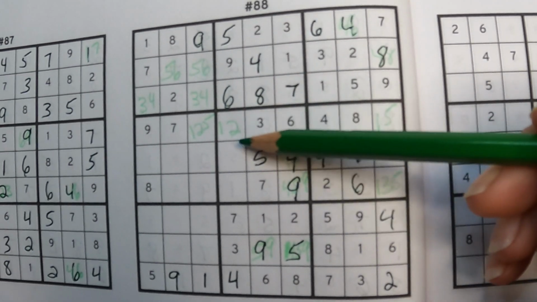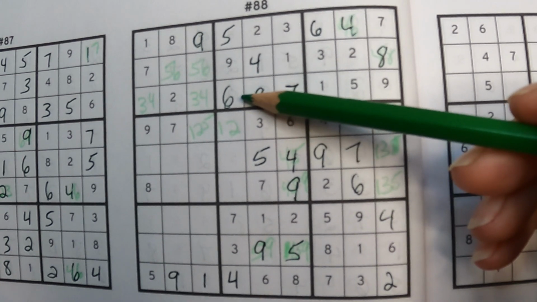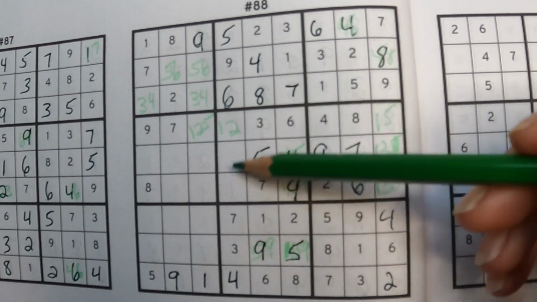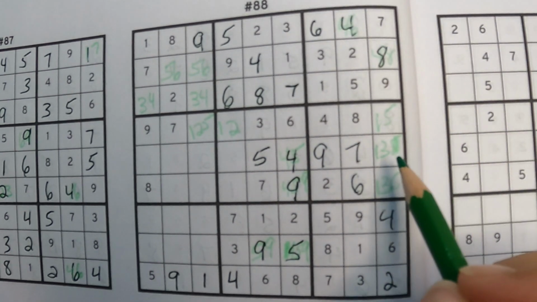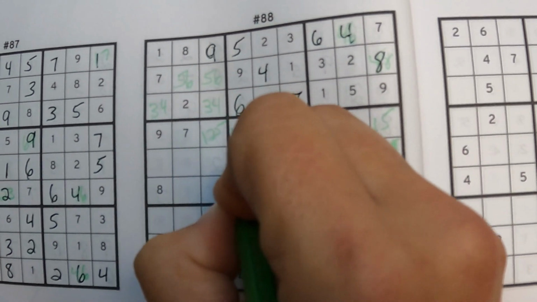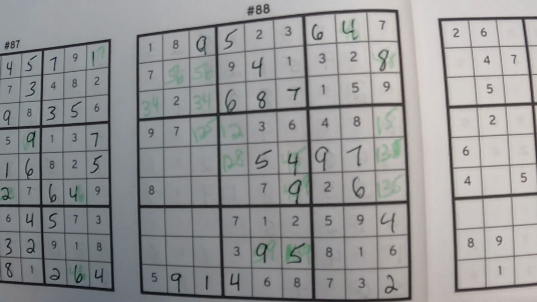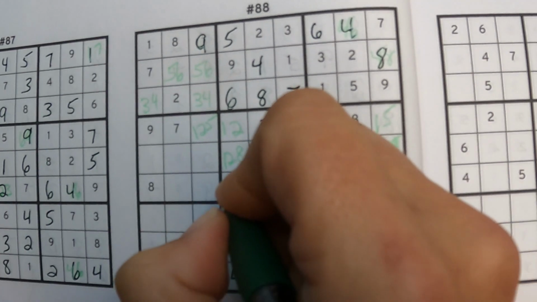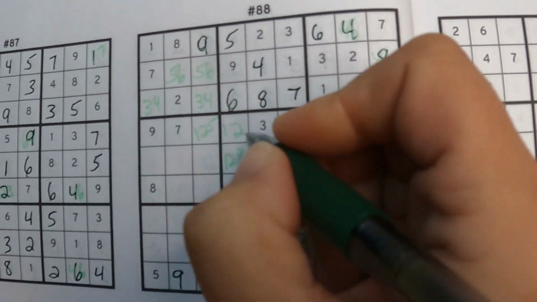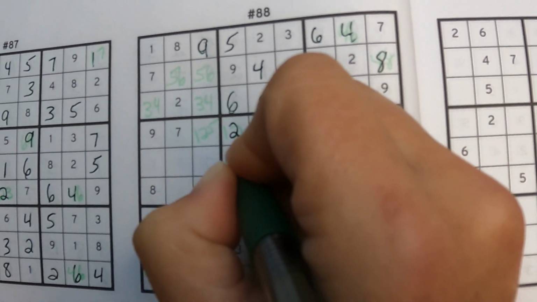For this column, then we're missing 1, 2, and 8. We've got no help here. 1, 2, 8. But here we've got a 2 and an 8. So this is our 1, 2, 8.